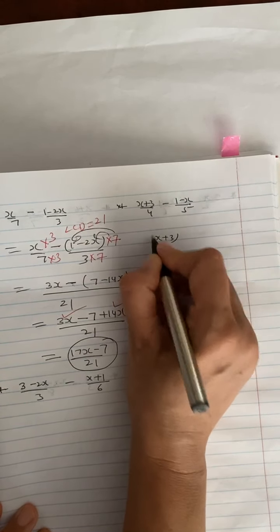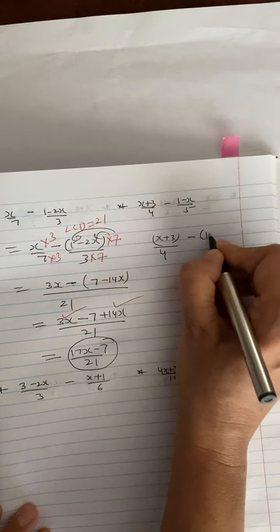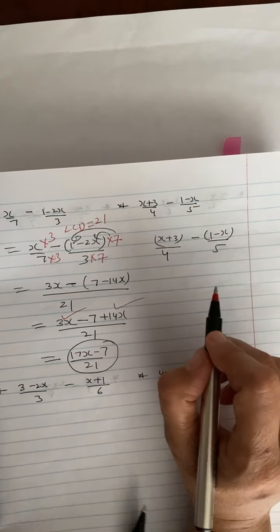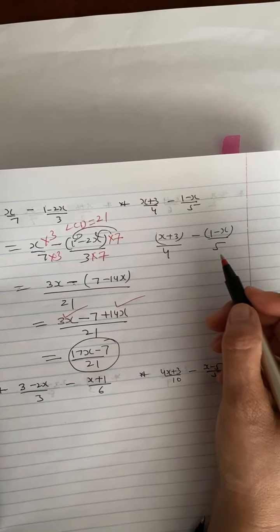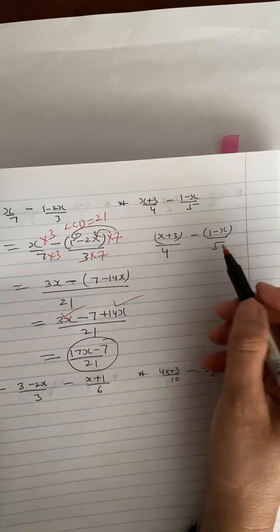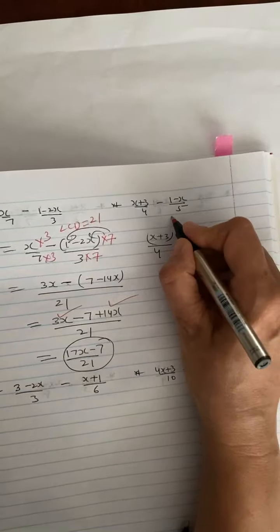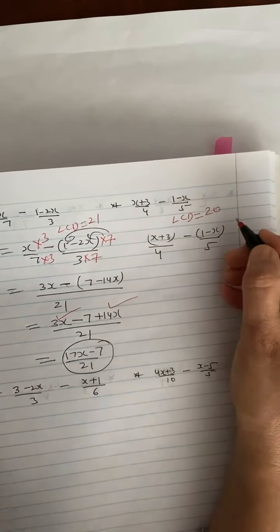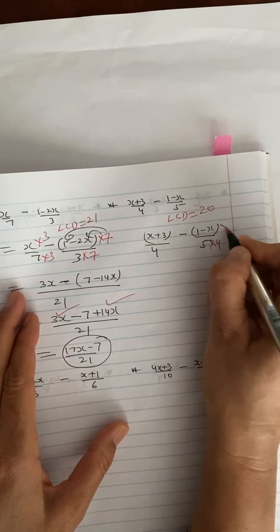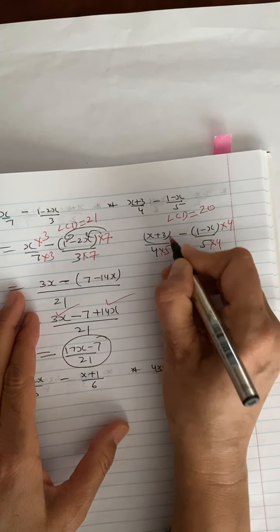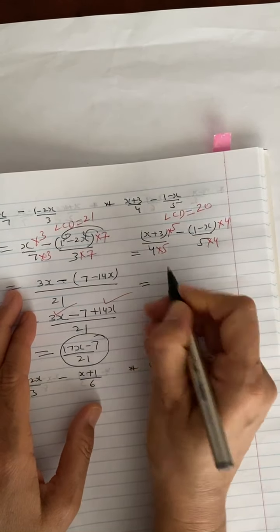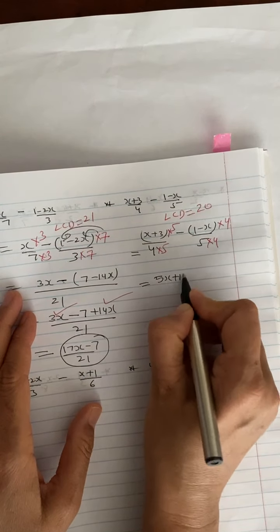Here, x plus 3 in a bracket. The bracket is really important because you have to remember when you are distributing that you are distributing the number which is outside the bracket to both the numbers inside the bracket. That's why the bracket is important here. So 20, multiply by 4, 4, 5, 5. Now distribute. So 5x plus 15.